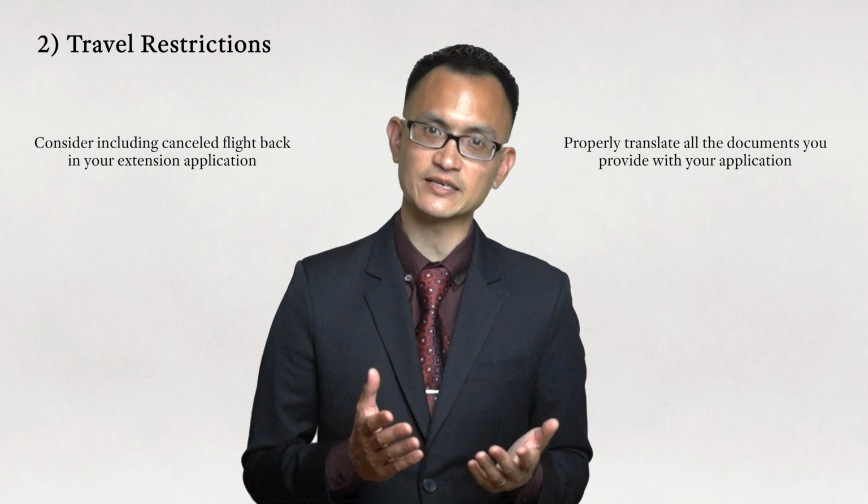And about travel restrictions. If you had a return flight back to your country, but it was canceled, you should consider including this in your extension application. Also, if your country imposed travel restrictions due to coronavirus, you may want to include this information as well with news articles, embassy statements, and other sources. And here's a tip. Make sure you properly translate these articles, as USCIS requires full translations of documents in other languages. And as for the third point, ties to your country.